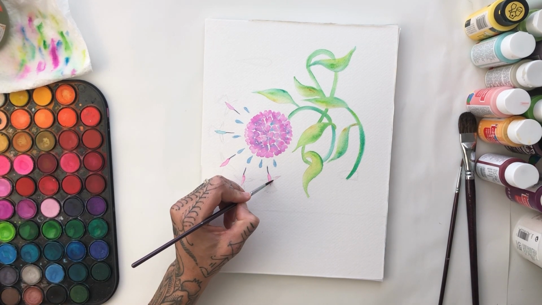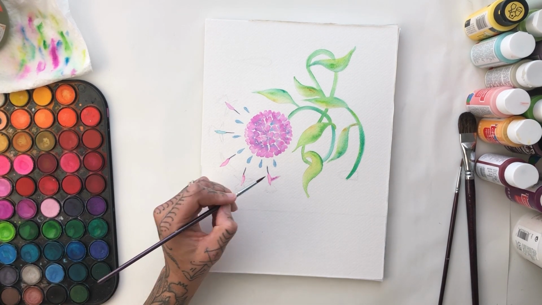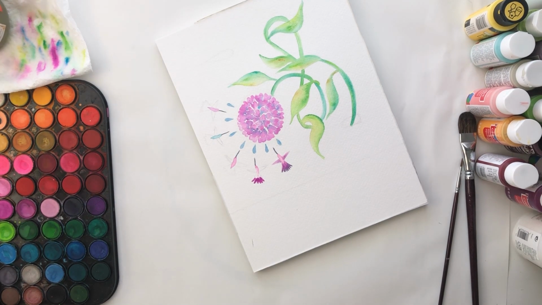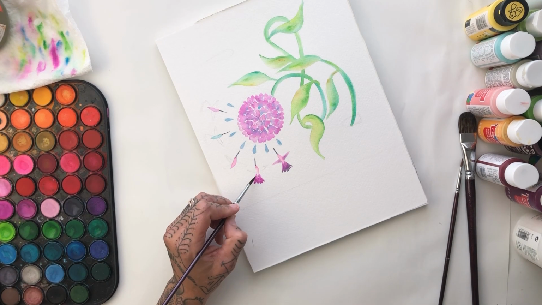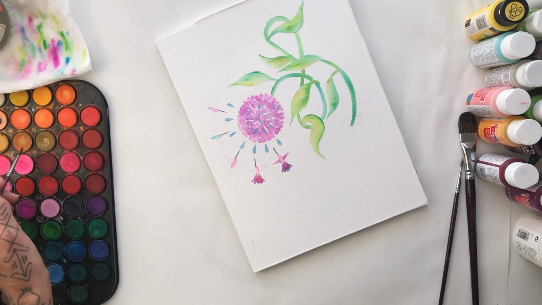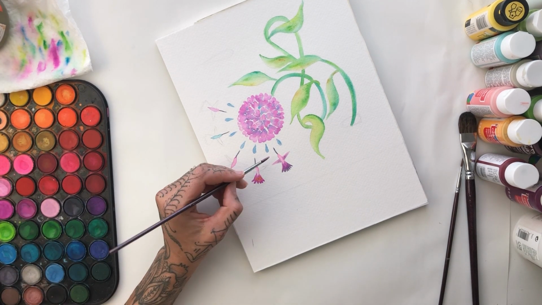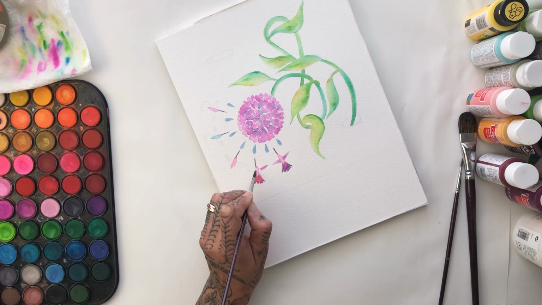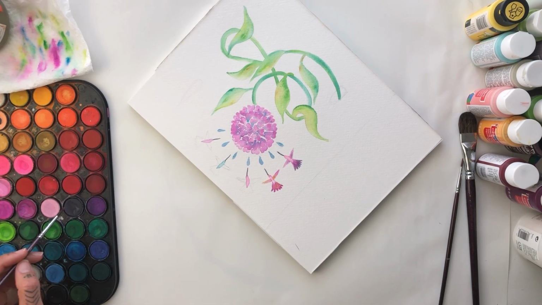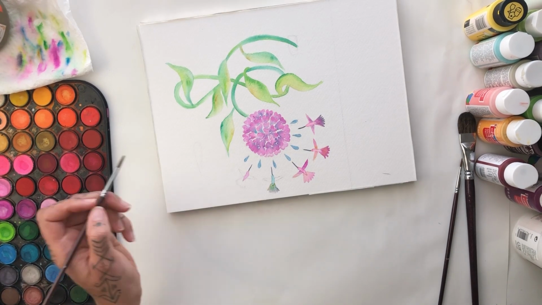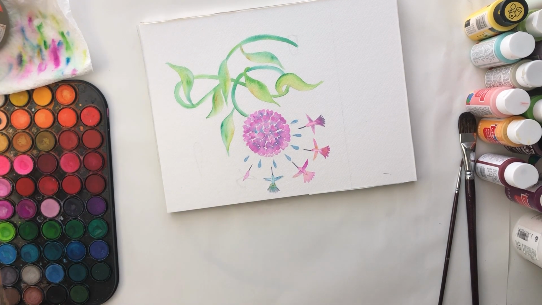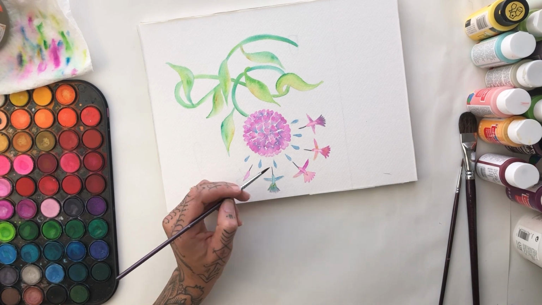Now I'm ready to move back to the hummingbirds, adding the wings and the tail, and having fun with just the subtle blending of the colors in those areas, and allowing myself to change it up a little bit for each bird. Then I break up those pinks and those purples with a bluish green hummingbird.